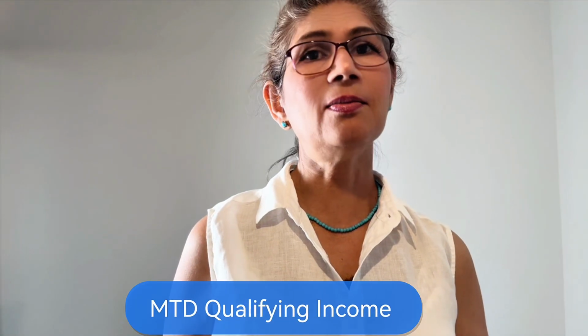They call it MTD qualifying income. If the total exceeds the threshold, you are in the scope for MTD for income tax. So check your numbers. If your business or rental income is over £50,000, you have until April 2026 to get ready. If over £30,000 but not above £50K, you have until 2027. Mark those dates on your calendar now.